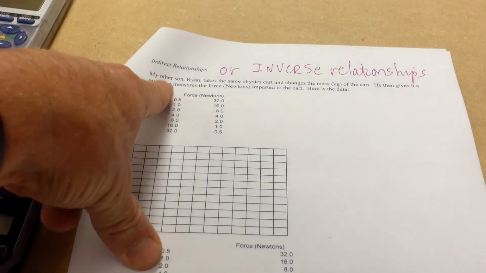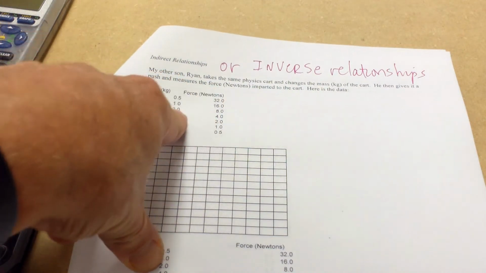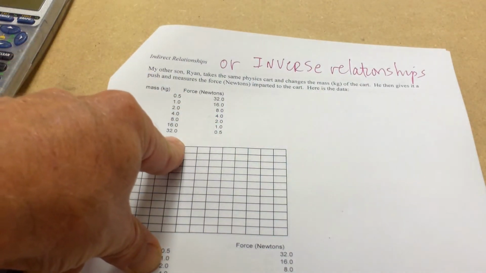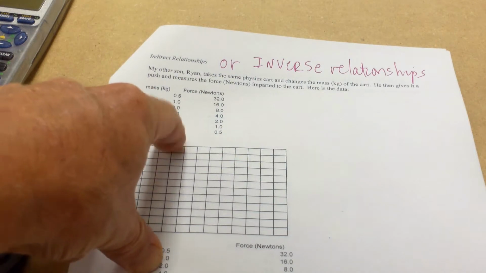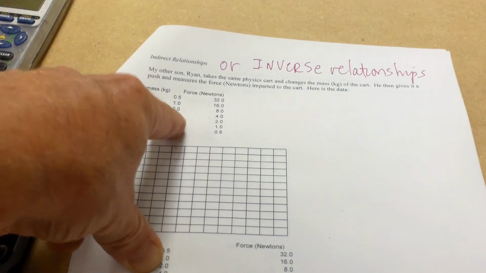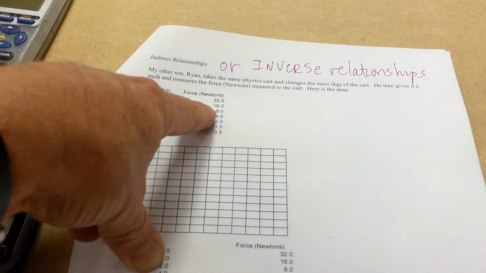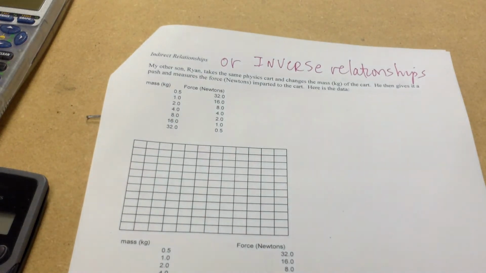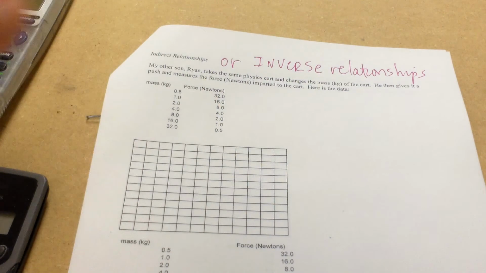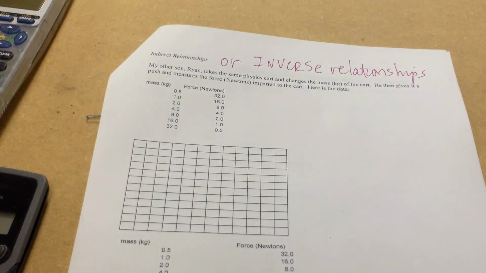Here's the sentence: my other son Ryan takes the same car and changes the mass of the car. So basically he's making the car heavier. He then gives it a push and measures the force from his push. Does it make sense? If the car is lighter, then his push results in a bigger force that acts against the car. So as the car gets heavier, his push results in less of a force being imparted to the car. So there's the data.